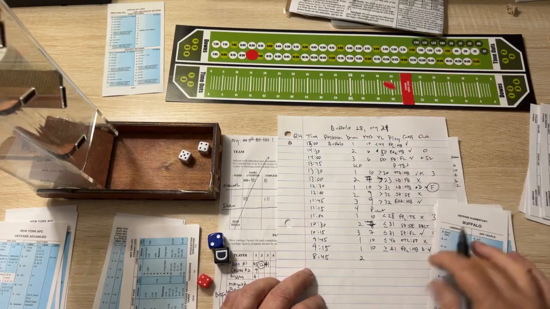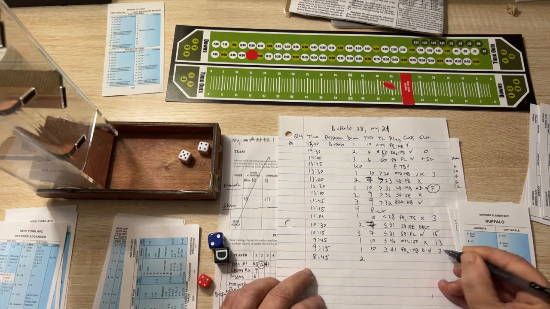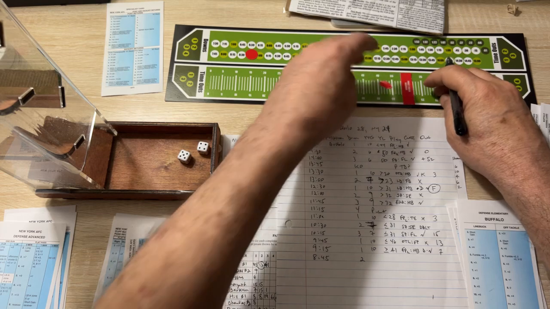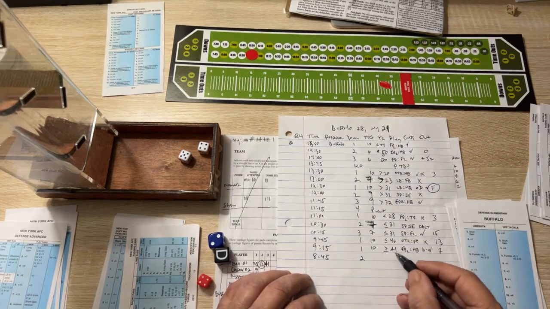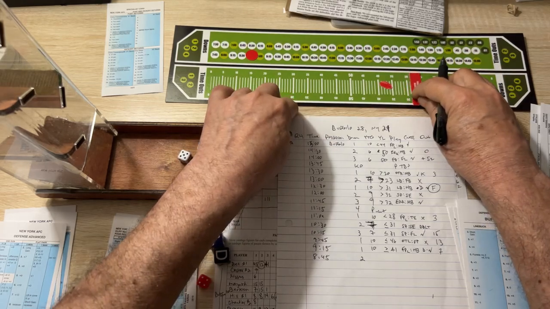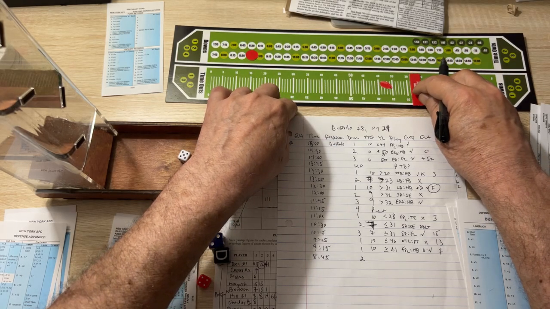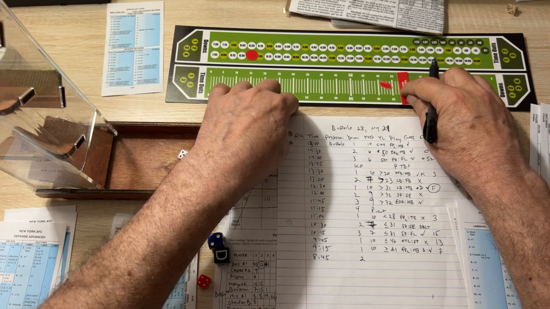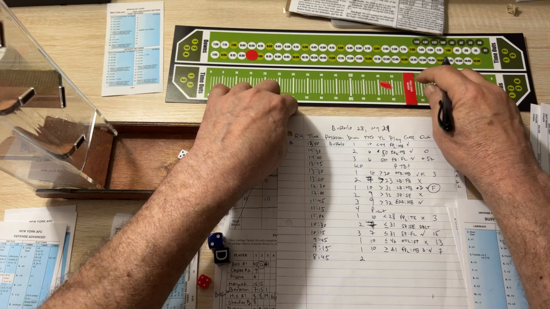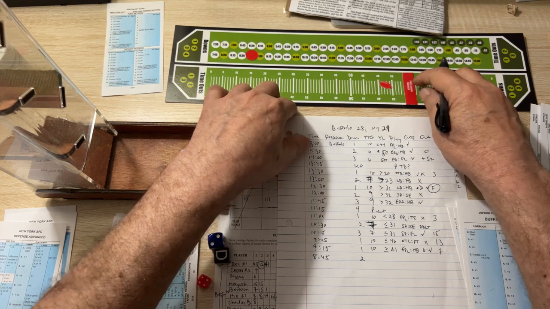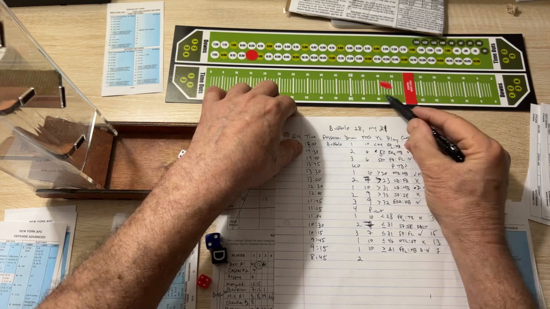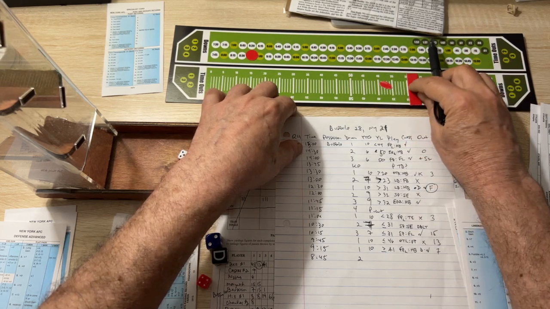2nd and 2. 2nd and 3, I'm sorry. On the 35. Wait a minute, that was 7. That's 41. See something. 41, 4-9.